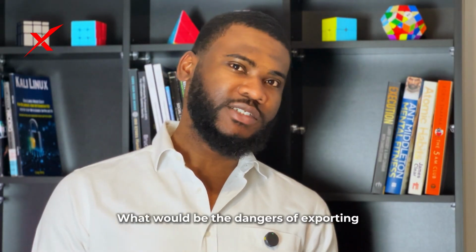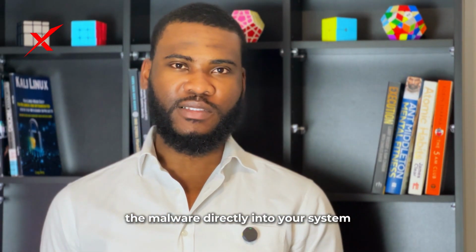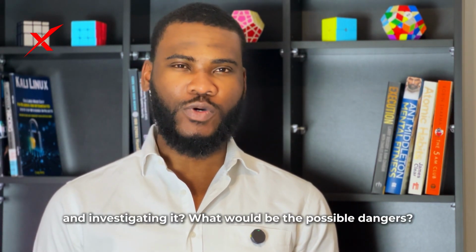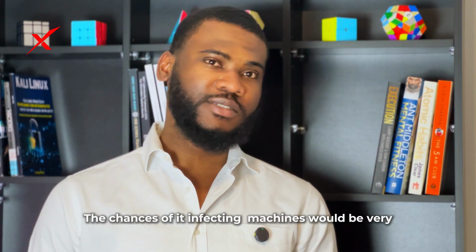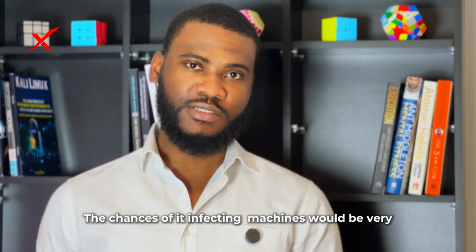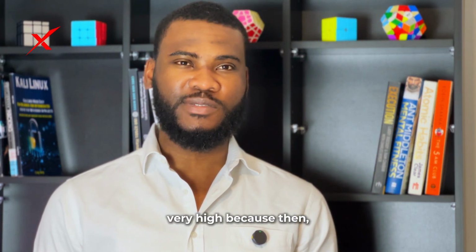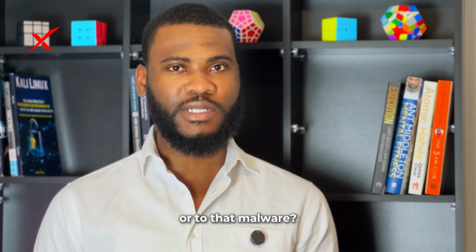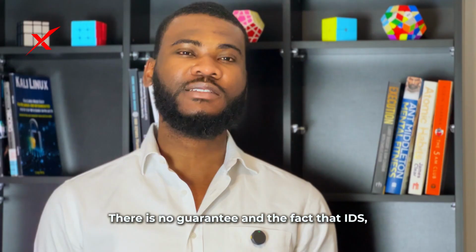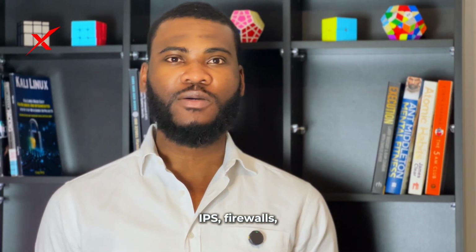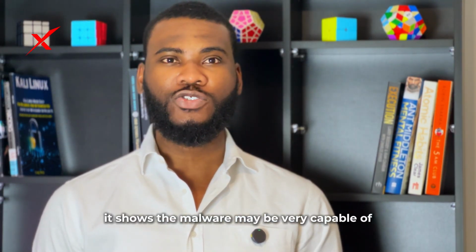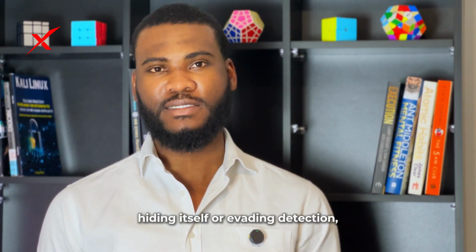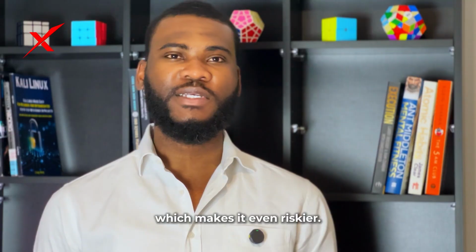What would be the dangers of exporting the malware directly into your system and investigating it? What would be the possible dangers? The chances of it infecting machines would be very, very high, because then what's the guarantee that a system is not vulnerable to that threat or to that malware? There is no guarantee. And the fact that IDS, IPS, firewalls, antivirus did not pick it up shows the malware may be very capable of hiding itself or evading detection, which makes it even riskier.